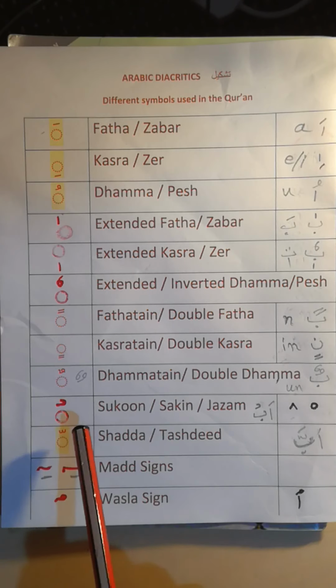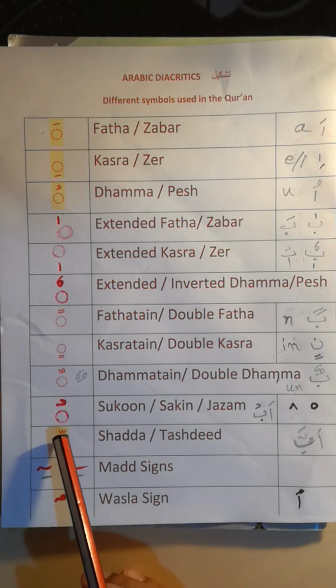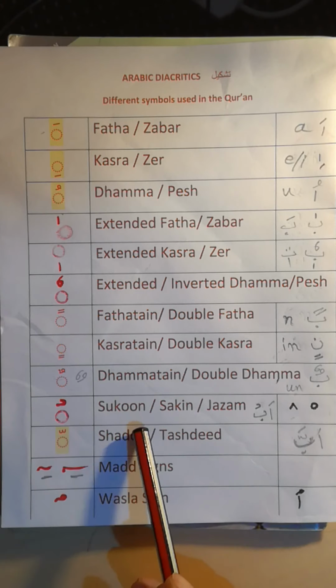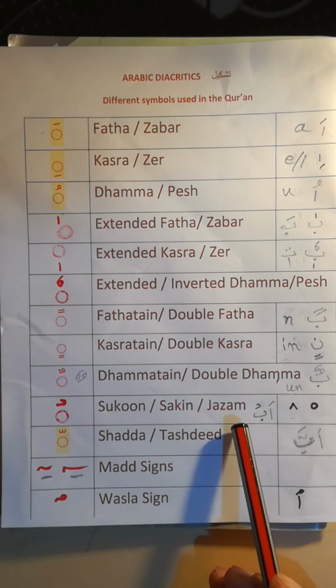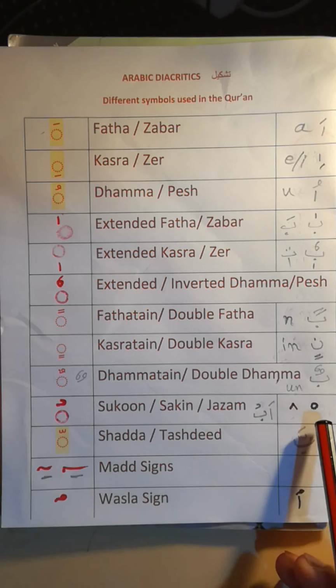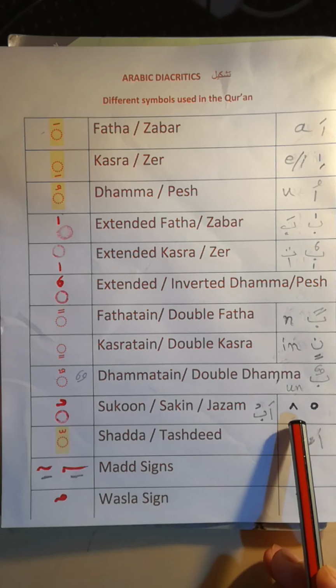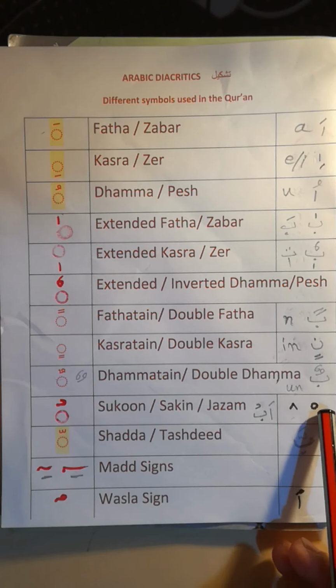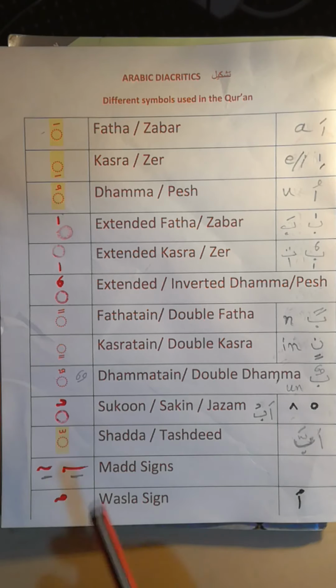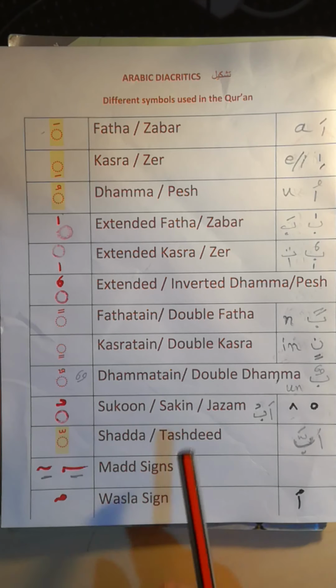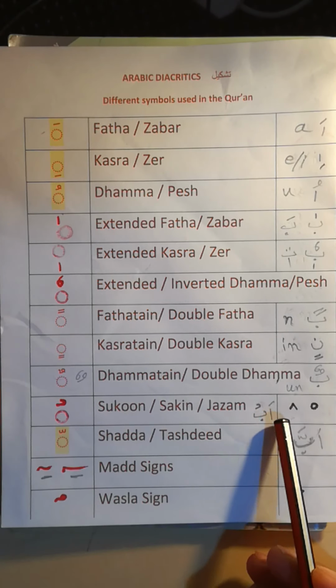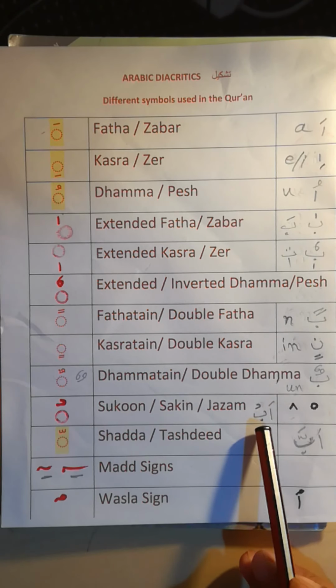Okay, so next one, Sukun. We can see a little wow-shaped sign. To remember, think of how a wow looks. This little wow-shaped sign on top of the letter is called Sukun, sometimes called Sakin or Jazam. It has two other shapes as well. Sometimes in different Qurans we see an opposite V shape or a little circle shape. Most commonly we see the little wow shape. Sukun is basically for the joining of letters, like Alif and Ba. So Alif, Ba, Fatha, Ab. So Alif joins with Ba.